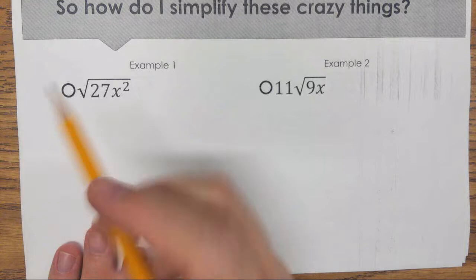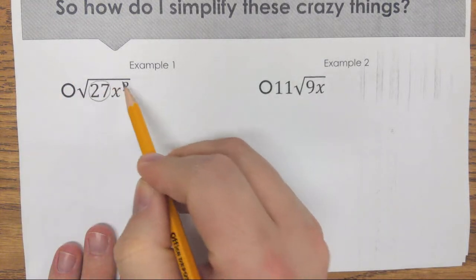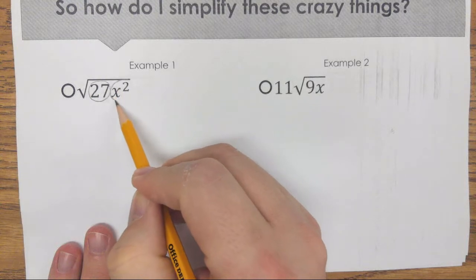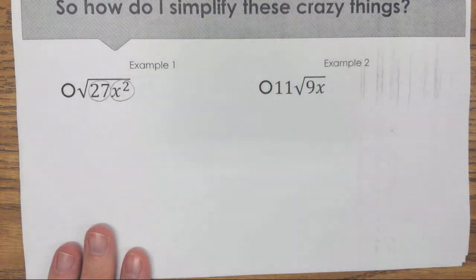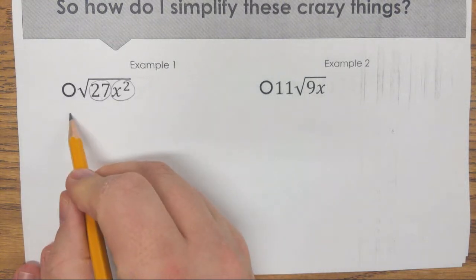When I'm doing these, I look at the number as one thing, and I look at the variable as something else, and I work on them separately. The idea here is that we're looking for pairs of things underneath the radical. Now there's two different ways to think about this. I'm going to go over both ways with this first one, and then I'm going to do the way that I prefer from every example here on out. So I'm going to look at this number 27.